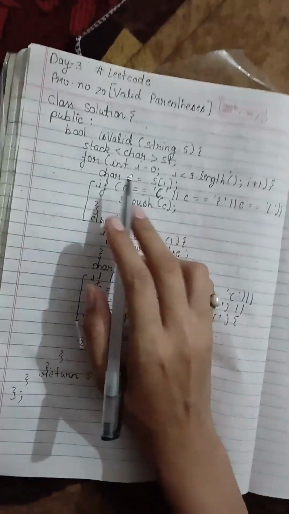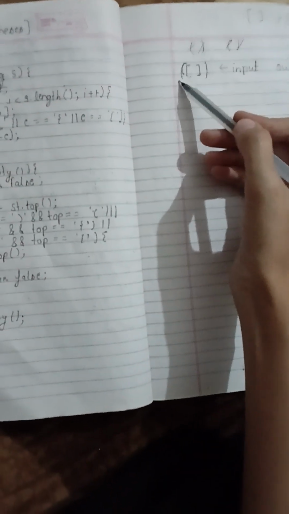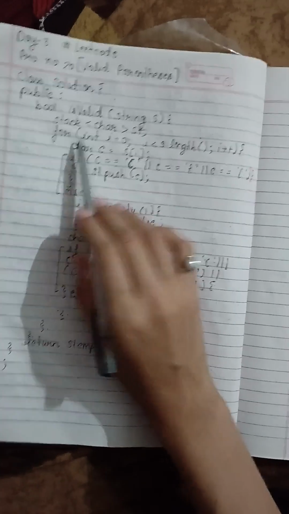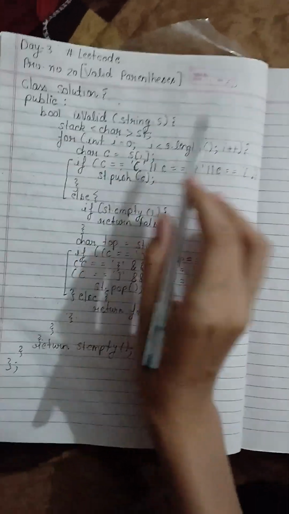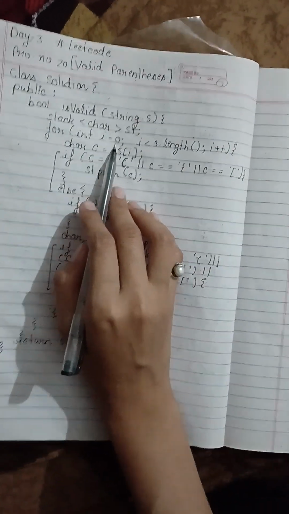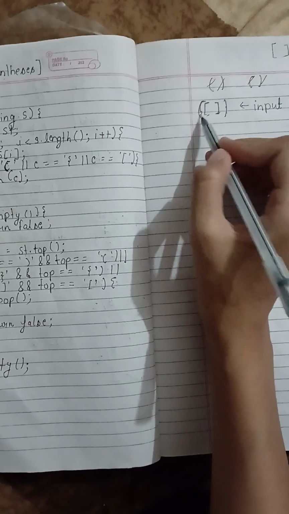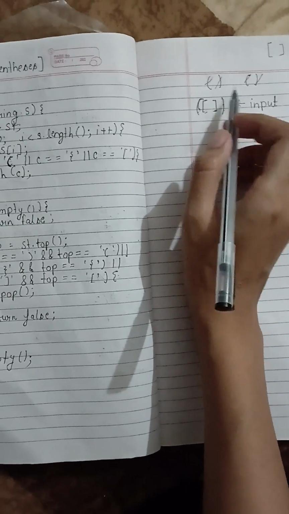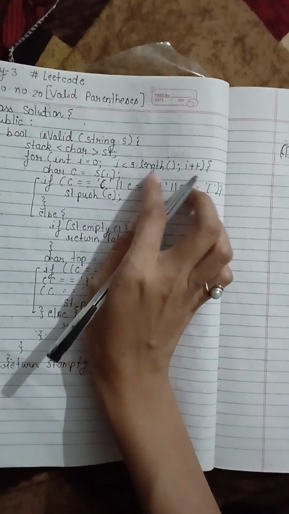The next line is for. Because I have to check all these parentheses, we will use a for loop here. For loop, you know, has initialization, condition and increment. So we will initialize an index i from 0, and it will go to the length of the string, and we will increment by 1.